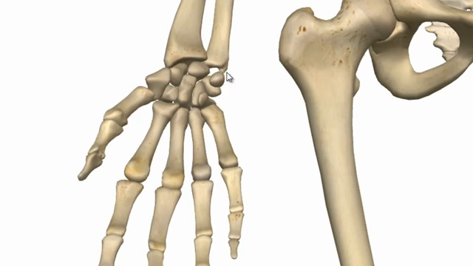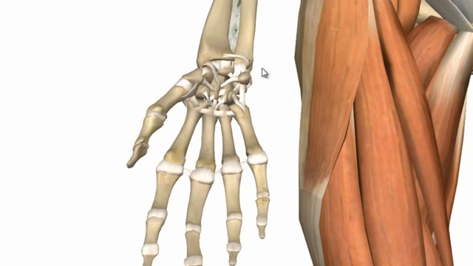doesn't extend so far. So the wrist joint is a radiocarpal synovial joint, so it involves the three proximal carpal bones here, scaphoid, lunate and triquetral, and it involves the distal end of the radius, and there's an articular disc which lies over the ulna. So it's a radiocarpal synovial joint. So let's just quickly take a look at some of the ligaments in this area.